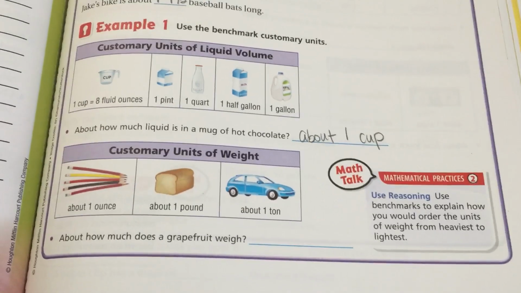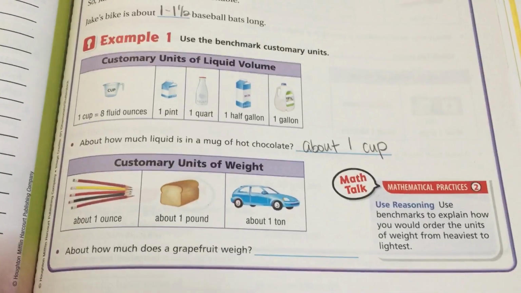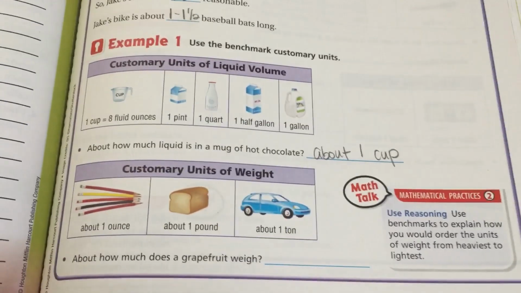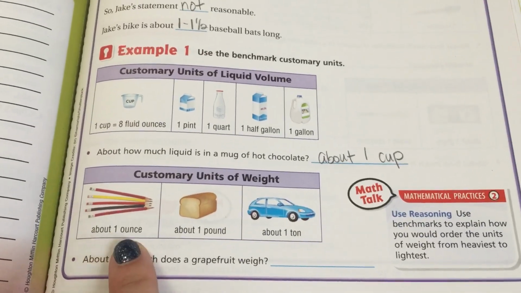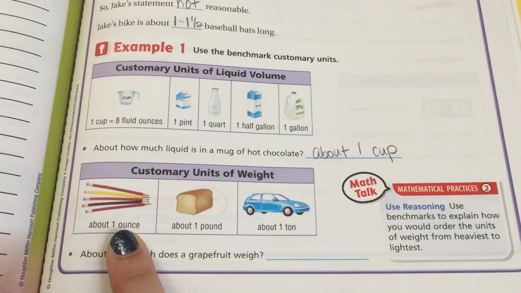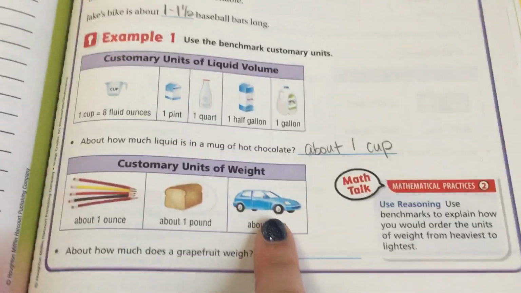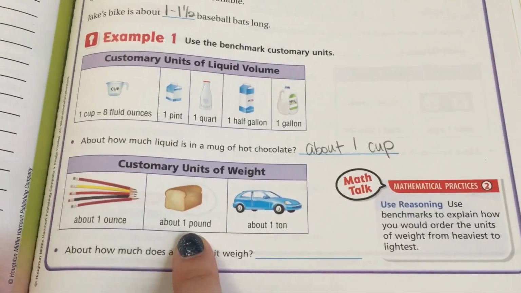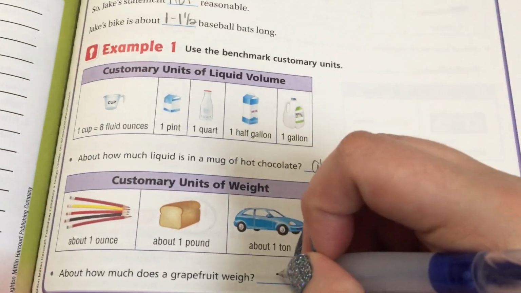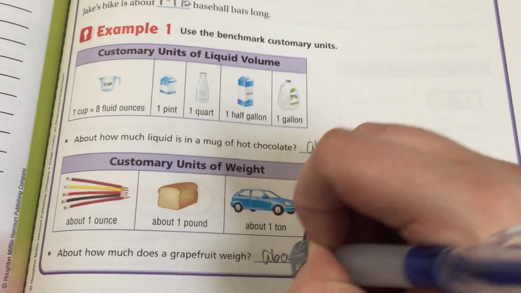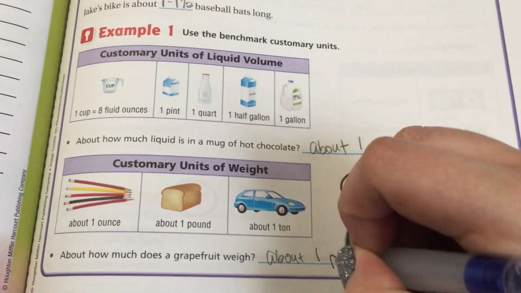Same thing down here. How much does a grapefruit weigh? Think about a grapefruit. If you're not sure what a grapefruit looks like, it's like a big orange. We know that it's heavier than a pencil, that's for sure. And it's way less than a car. So we'd probably measure it in pounds. So 1 grapefruit's probably about 1 pound.